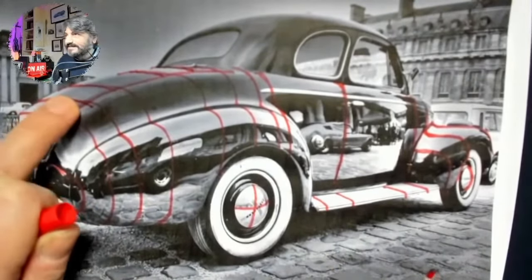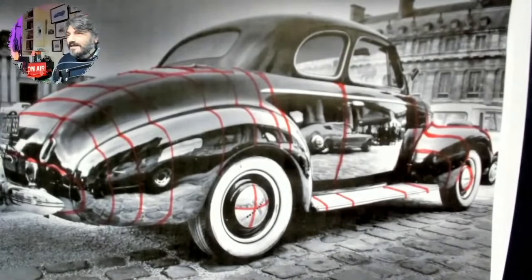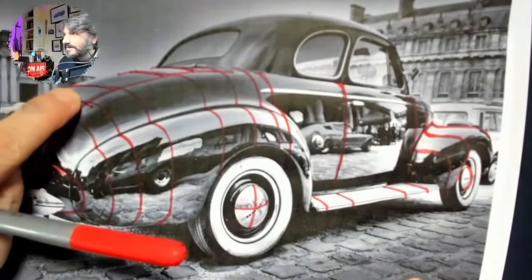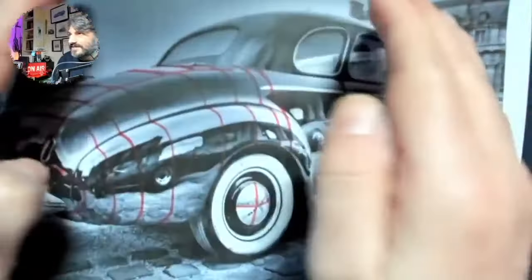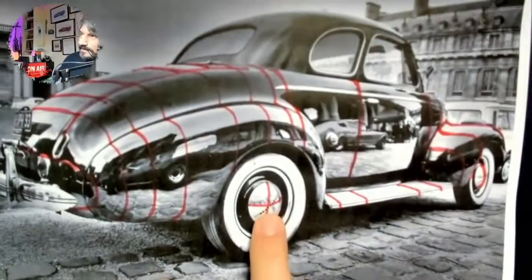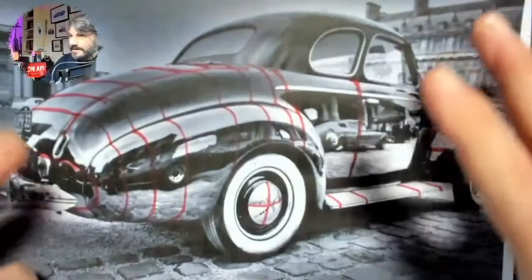So this is semi-spherical. It's almost like a sphere, okay? It's like this one, but huge, very big.